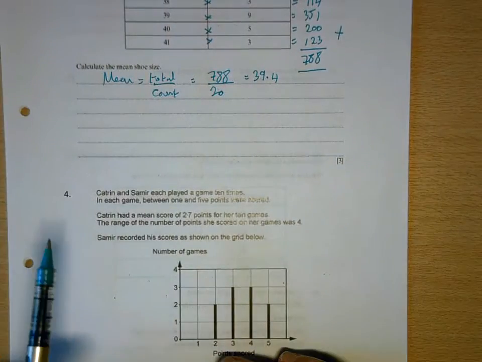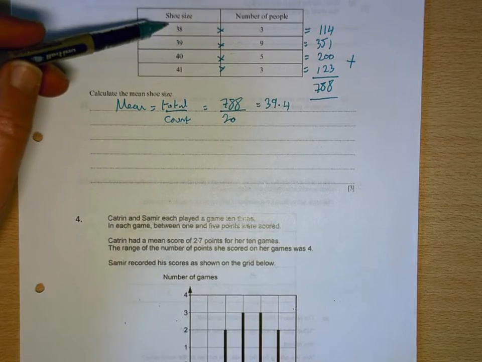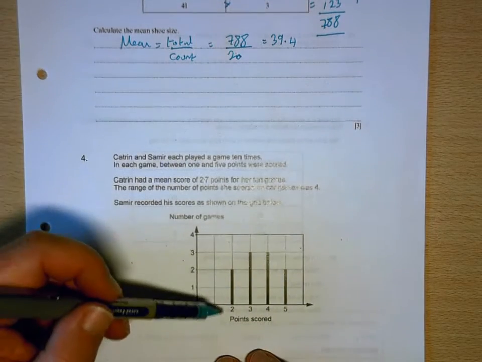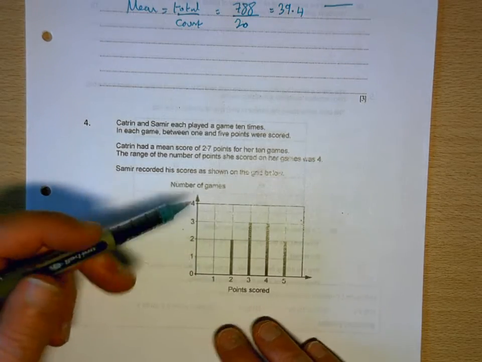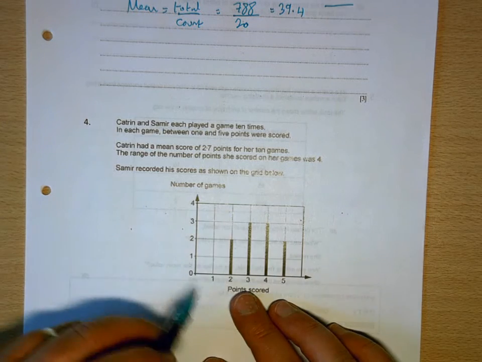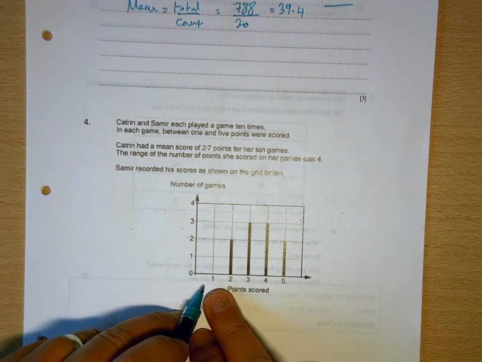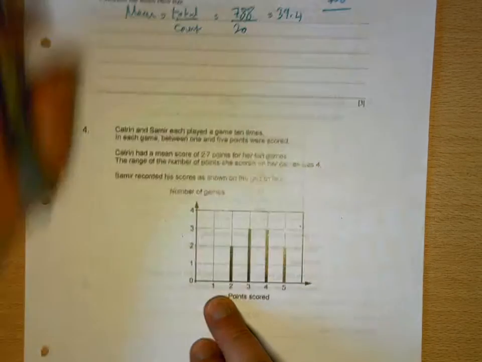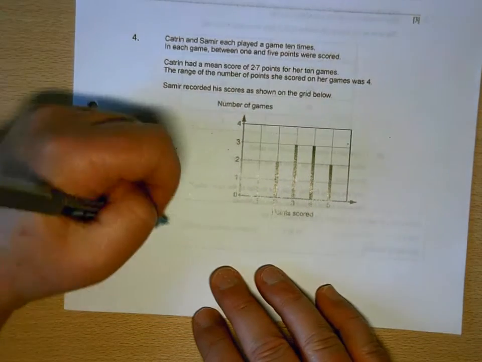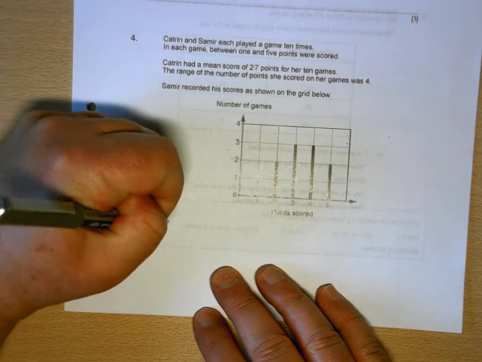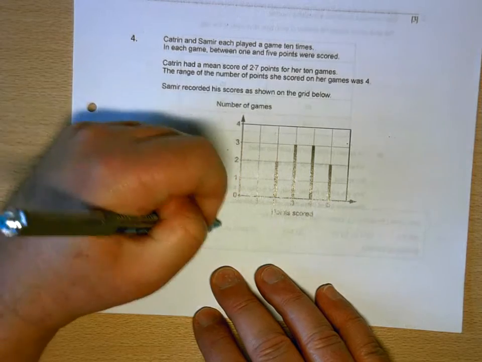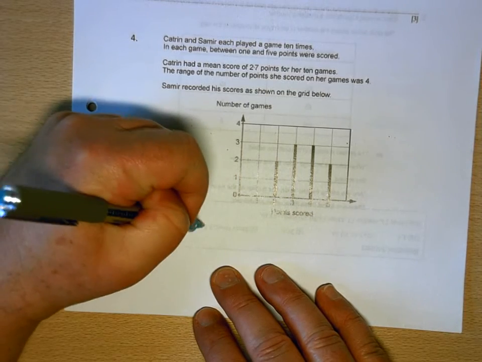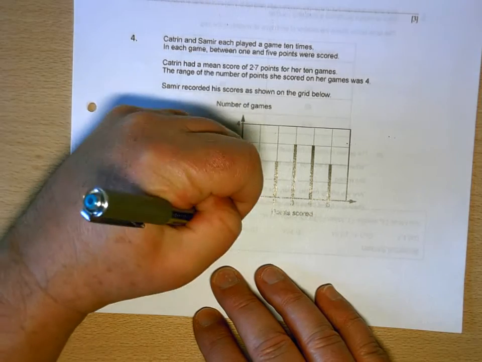So rather than putting this information in a table like this, he's recorded it on a graph. But we can turn that into a table because we know that the number of games where 1 point was scored is 0. So we could say points scored and number of games.